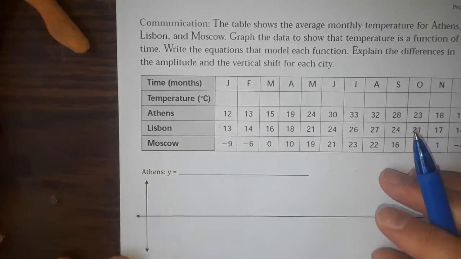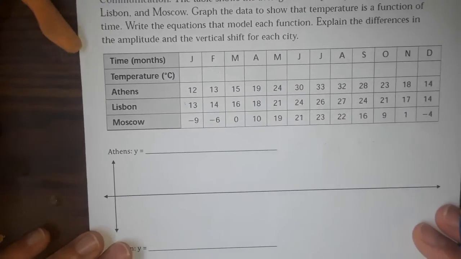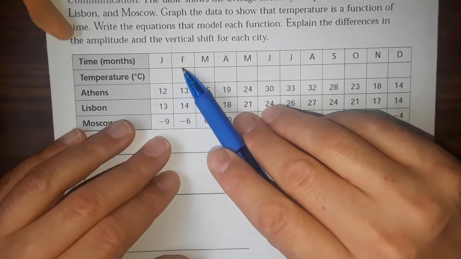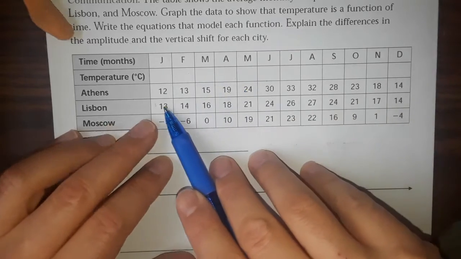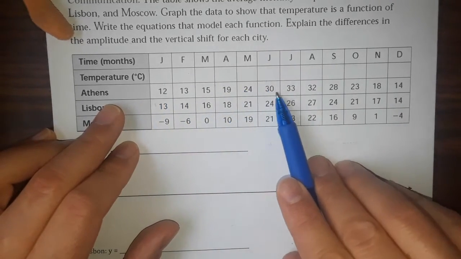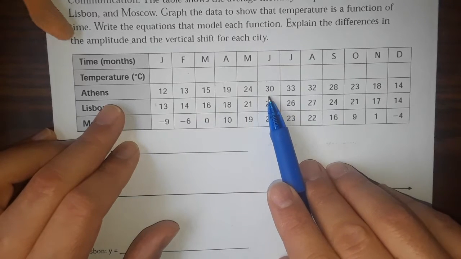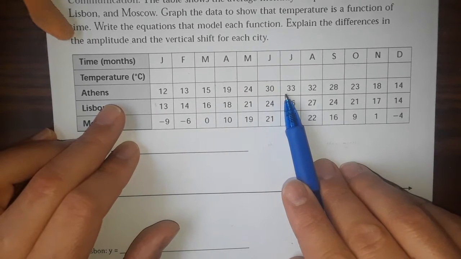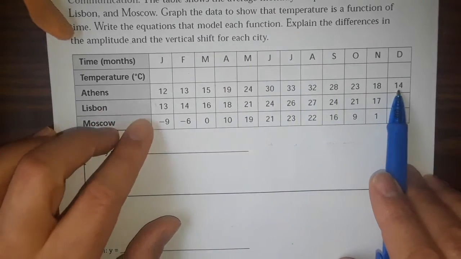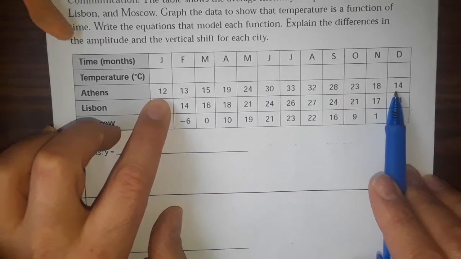Now let's look at the data here first. January, February, March, April. If we look at Athens, we can see that the maximum values are June and July, right? And August. These three values are the highest, while the lowest are December and January, which makes sense, right?